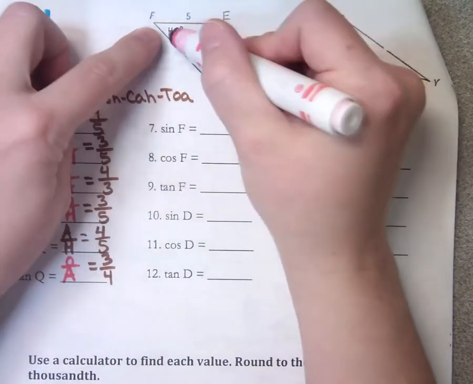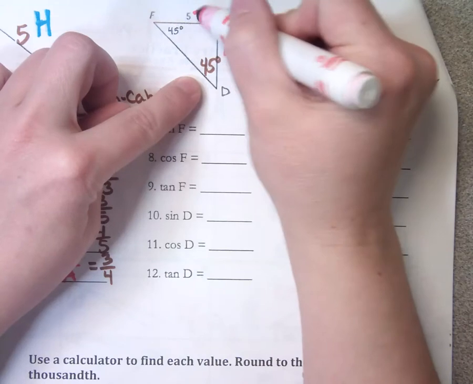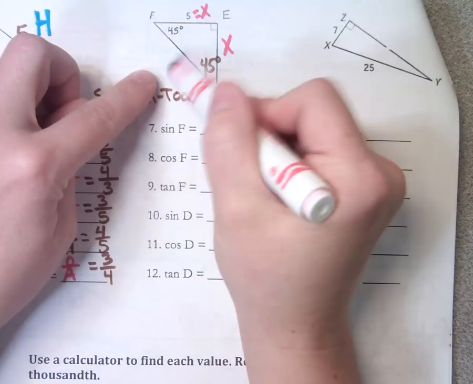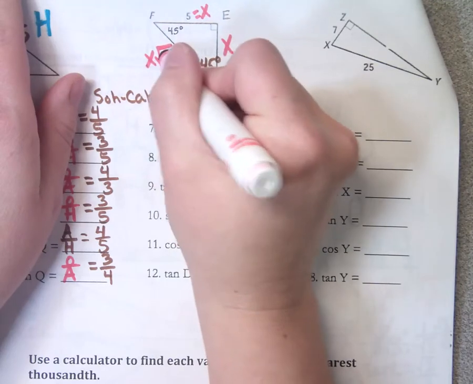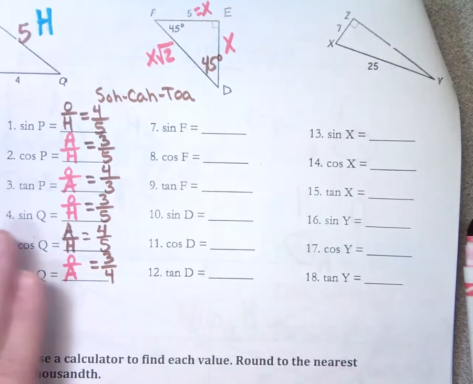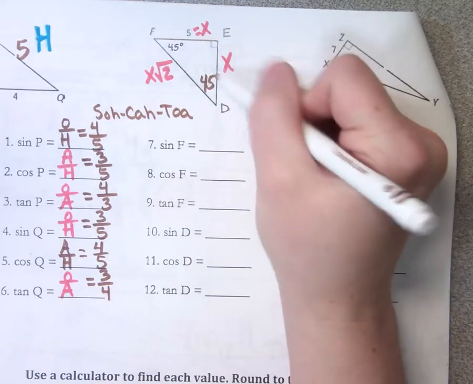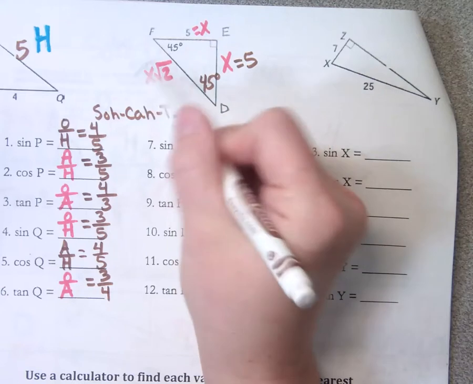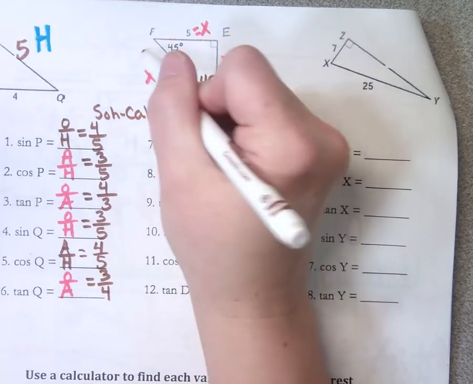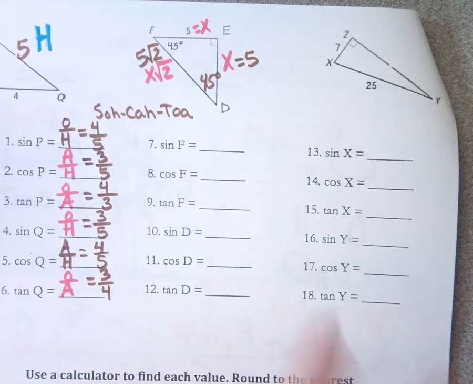Across from the 45s, we label with X. And across from the 90, do you remember? X square root of 2. Okay, so I need to know what X is. Do I know what X is? X is 5. So what would this side right here be? 5. And what would this side right here be? 5 square root of 2. Okay, now that you know your three sides, you should be able to do it. You may have to do some foo-fooing, though.